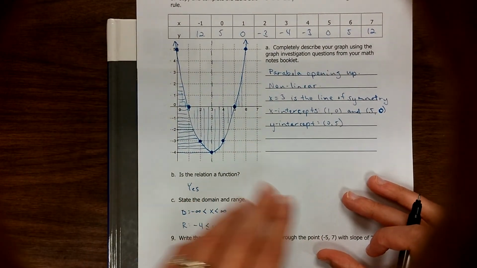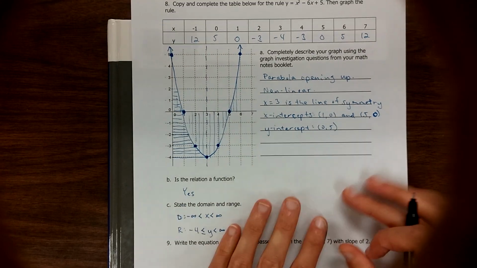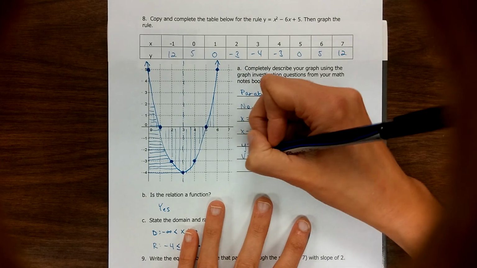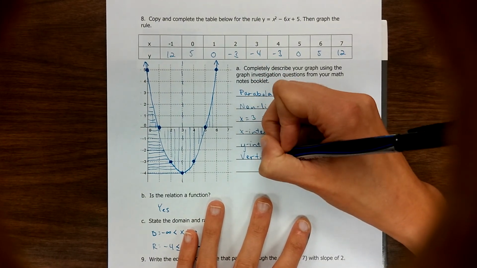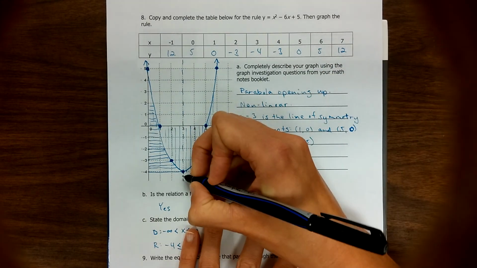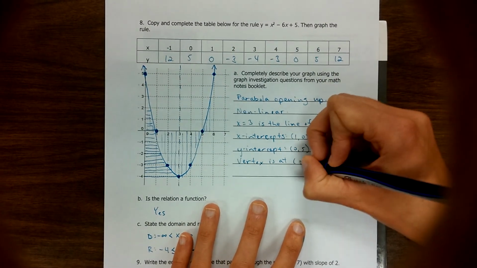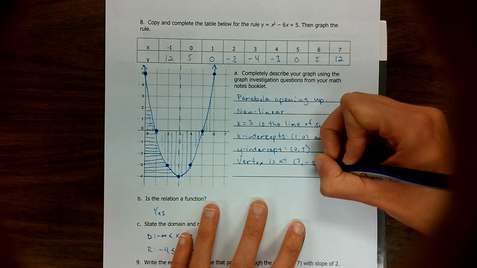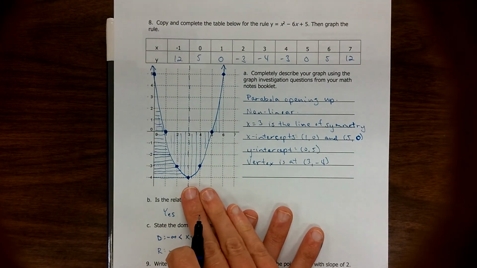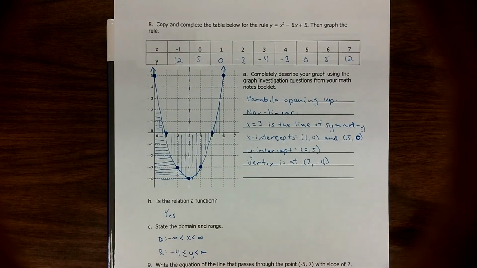And while we were talking about that, I realized we forgot to say where the vertex was in our description, because the vertex is a special point. So we want to say that up here. We want to say the vertex is at the point (3, -4). The vertex on a parabola is either the highest point or the lowest point, depending on which way it opens. This one, it's the lowest point. So our vertex is at (3, -4).